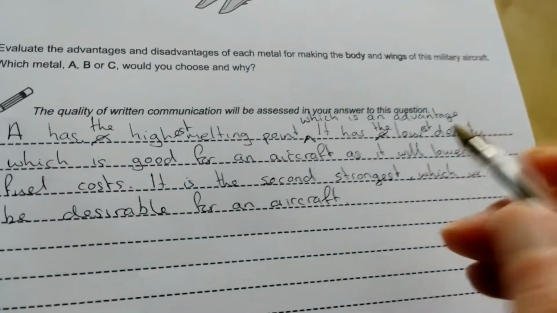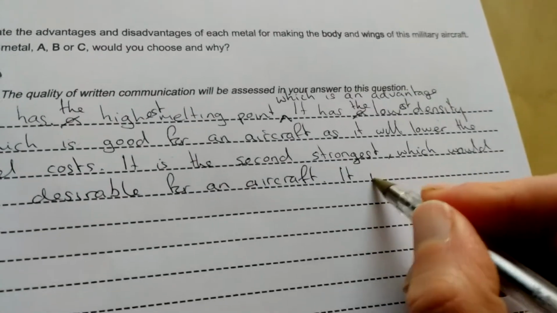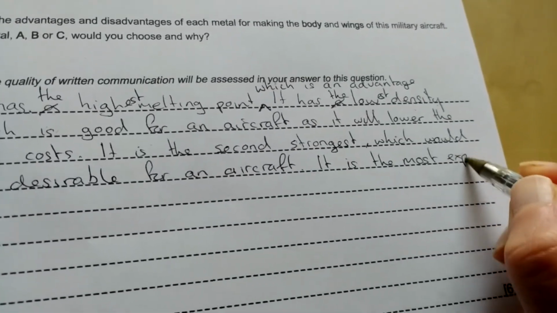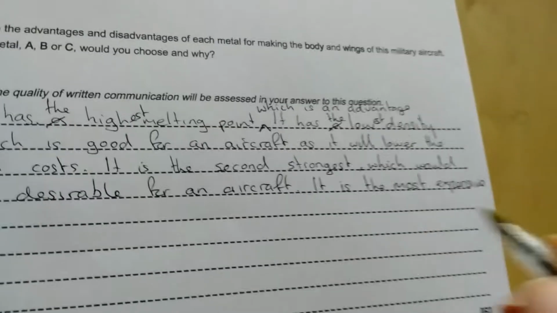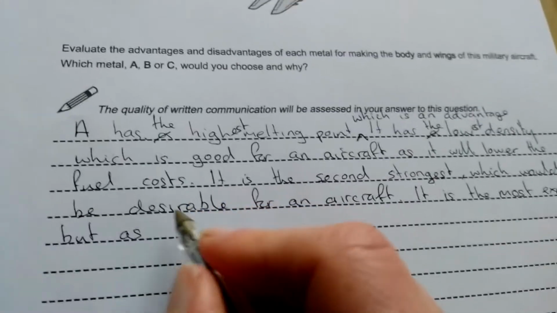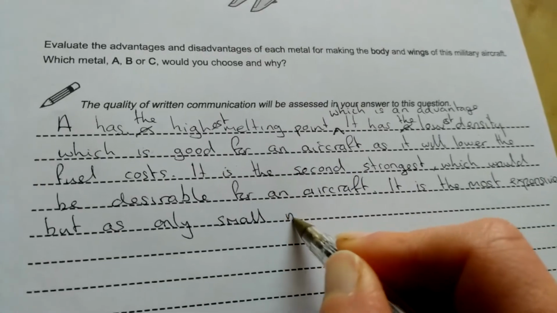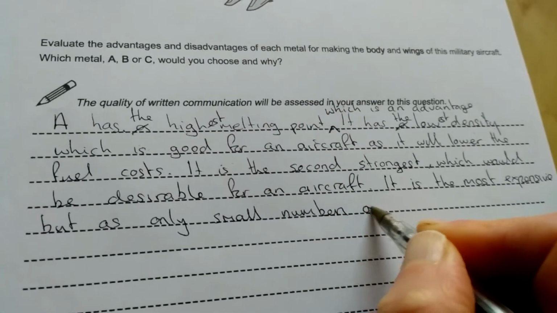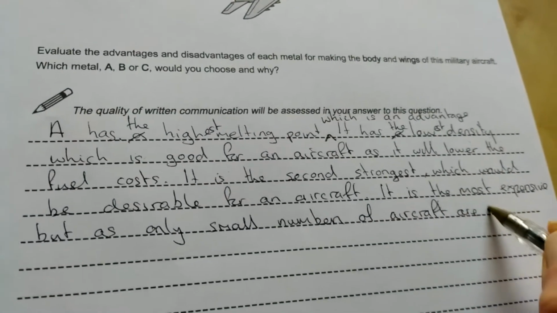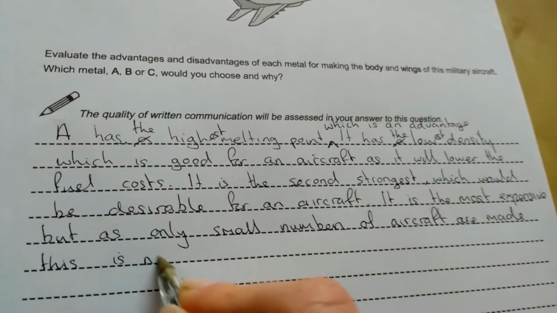And then we talk about the disadvantage. So instead of saying it's expensive, I need to say that it's the most expensive. But as only small numbers of aircraft are made, this is not as important.